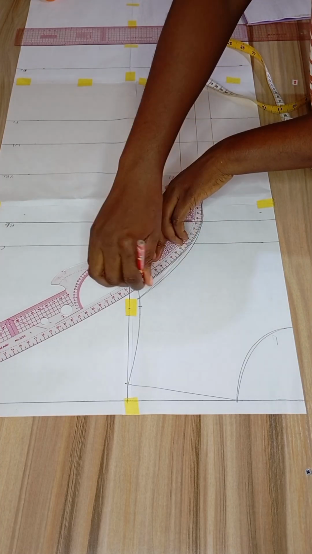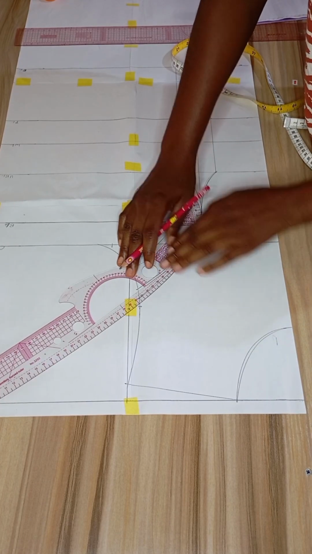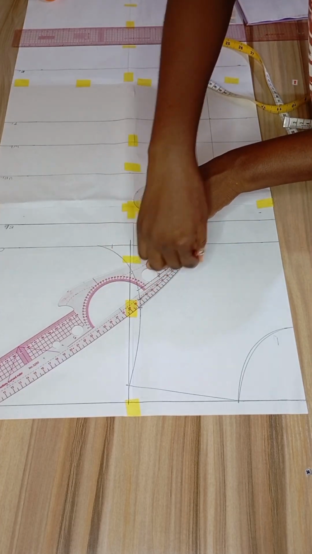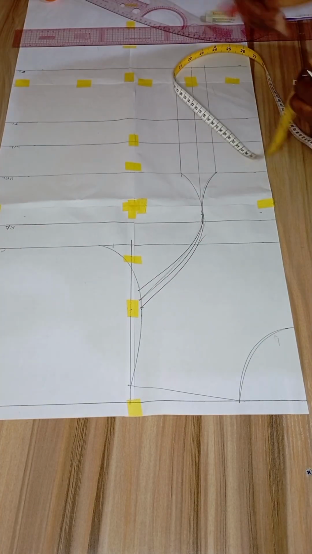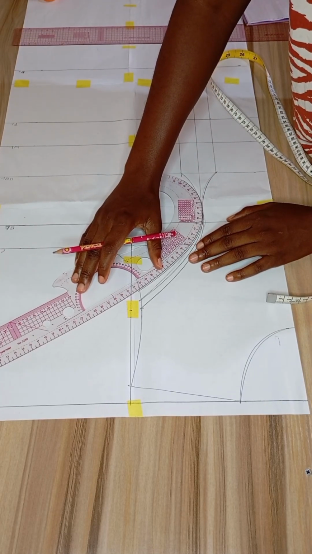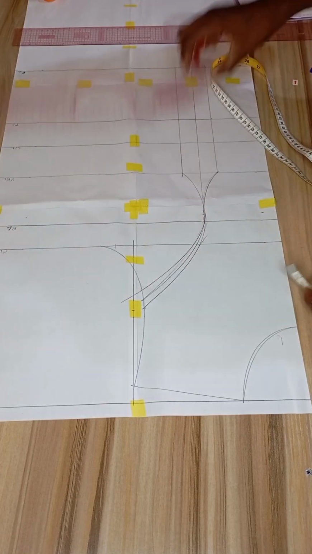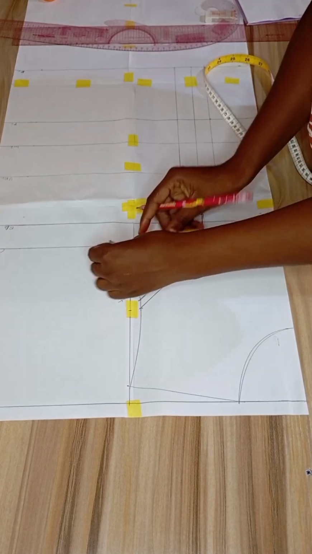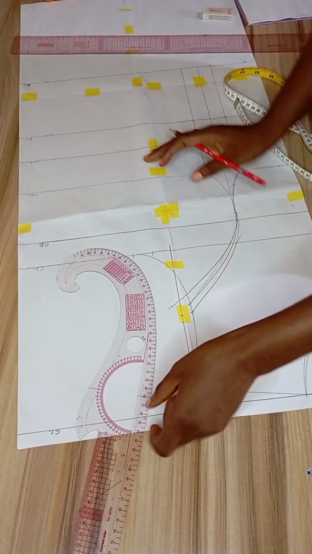So I came down by ½ inch, I went up by ½ inch. Now the ½ inch I came down by, I'm going to be connecting it back to the nipple to nipple point on the dart leg. So you see, I came out a little bit. Then I'm going to be adding 1 inch. When I took the measurement on the dart, it was 1. So I came out from the line by 1 inch. And then I also added 1 inch to the armhole.